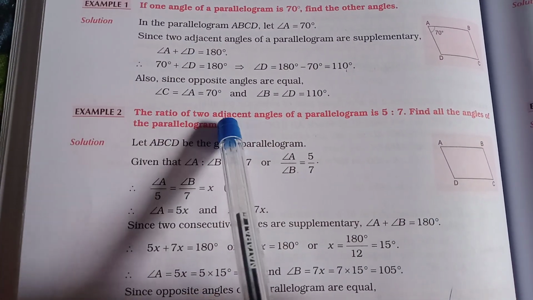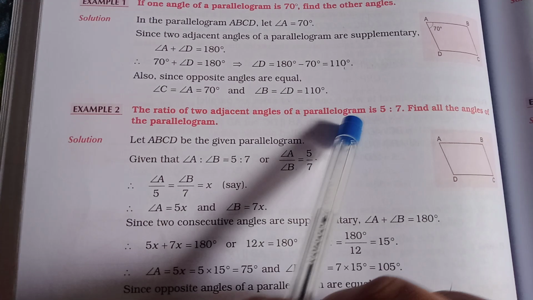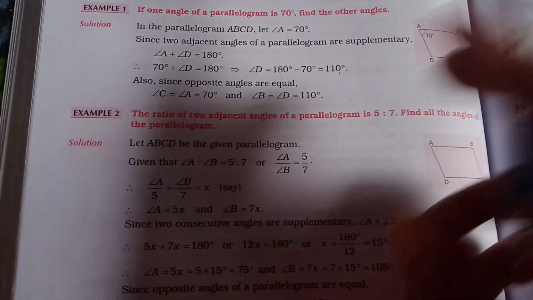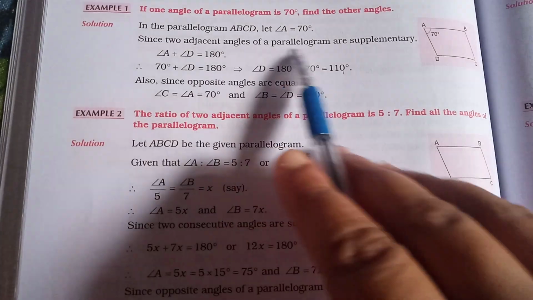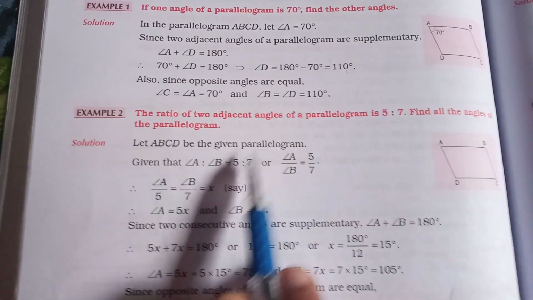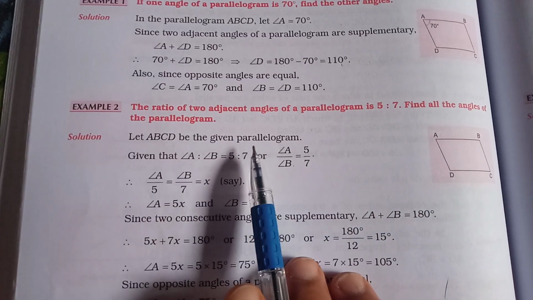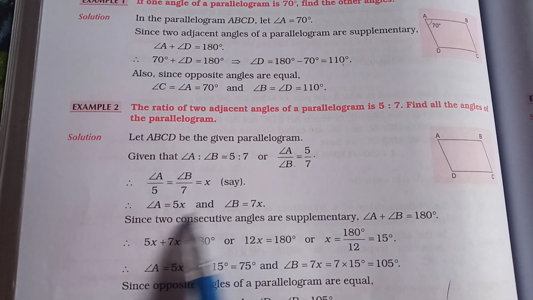This time the ratio is given of two adjacent angles. Now remember, two adjacent angles are supplementary, so the angles are in the ratio 5:7. Find all the angles of the parallelogram. Again let the angles be 5x and 7x.